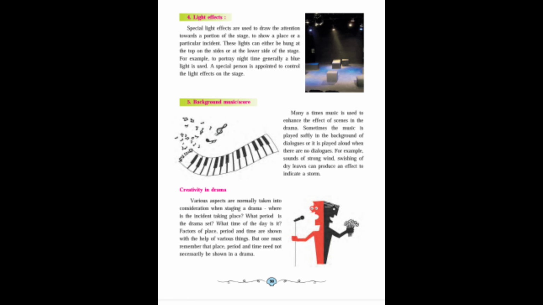Background music and scores. Many a time, music is used to enhance the effect of a scene in the drama. Sometimes the music is played softly in the background of the dialogues, or it is played aloud when there are no dialogues. For example, sounds of strong wind and sweeping of dry leaves can produce an effect to indicate a storm.